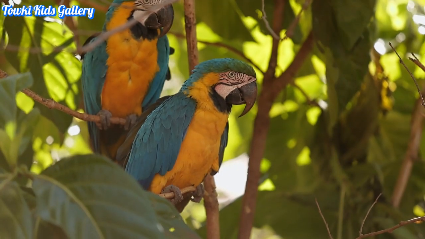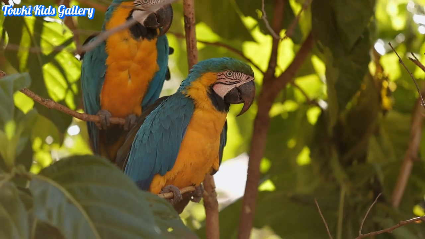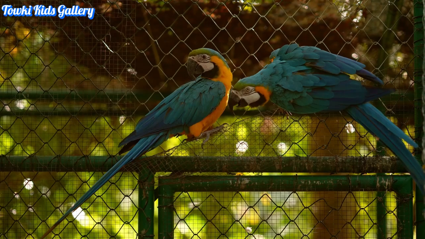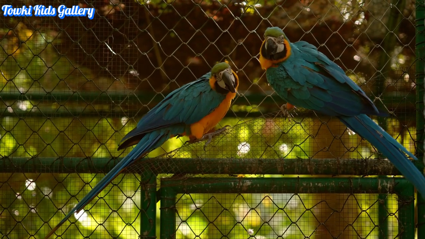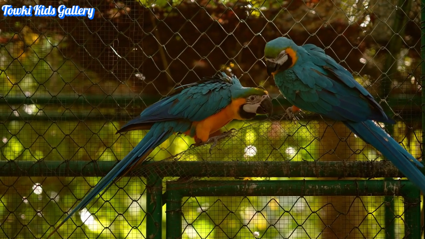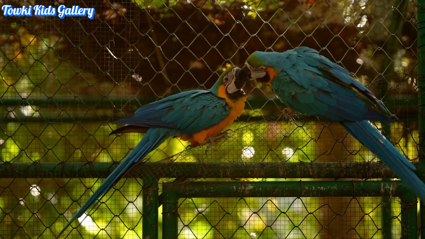How do macaws form long-term pair bonds? And what role does this play in raising offspring? What are the dangers posed by the illegal pet trade to wild macaw populations? How can we protect macaw species from becoming extinct?